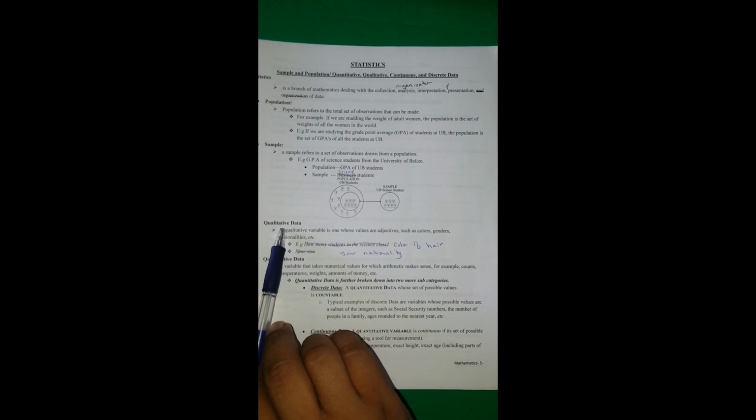Next thing that we want to take a look at is what is qualitative data, and then what is quantitative data. Qualitative data comes from the word quality, and if you hear about quality, you're talking about maybe a word. For example, what is the brand of shoes that you have? It's going to be a word.